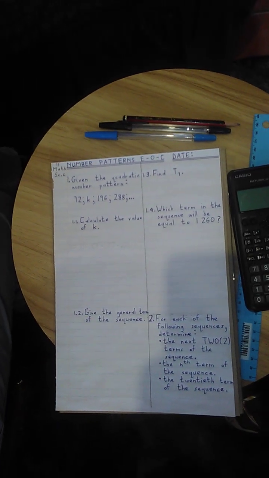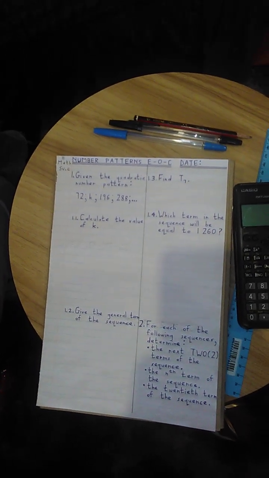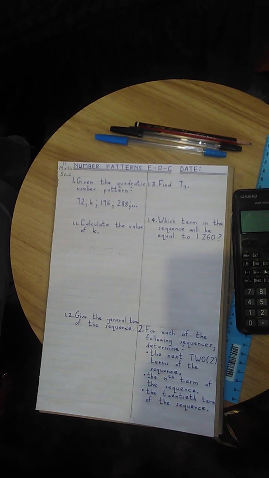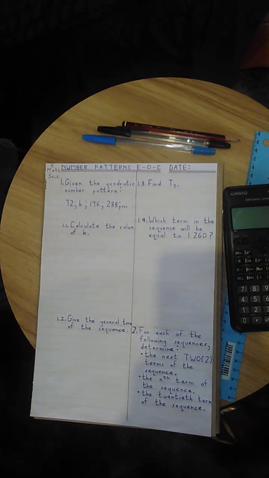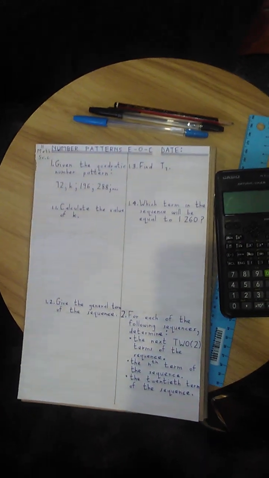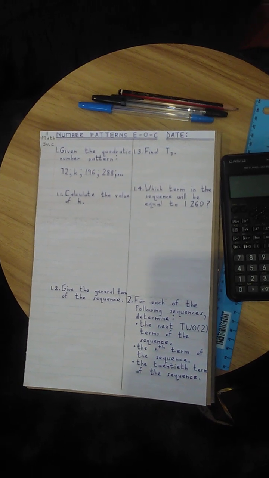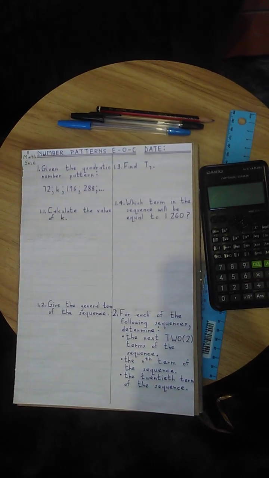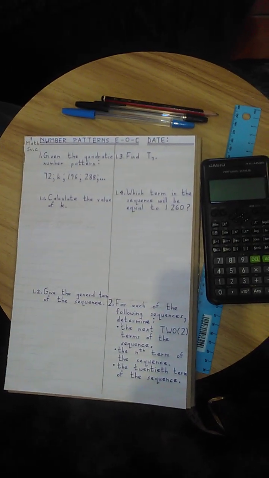Okay, so number one states, given the quadratic number pattern, you have 72, then you have k, then you have 196, and then you have 288. Question 1.1 asks you to calculate the value of k.